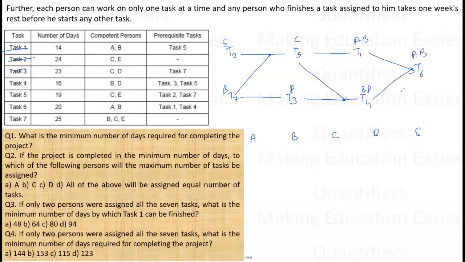Okay. Now this I will sort at a later stage depending upon the days. But the first 4 tasks are quite clear to me, which I need to complete.